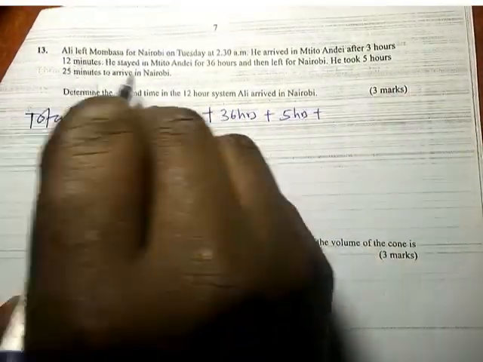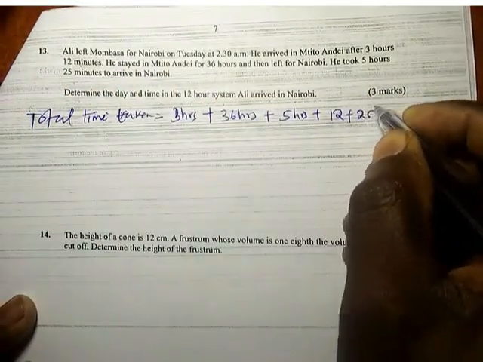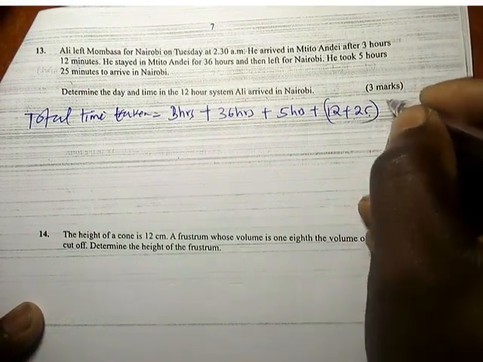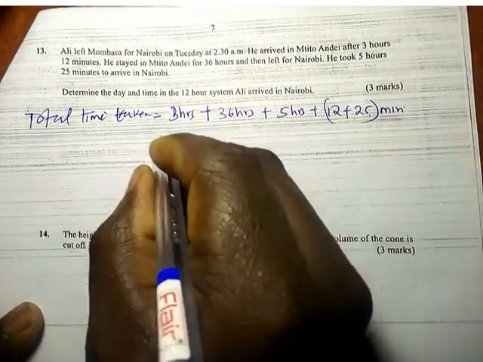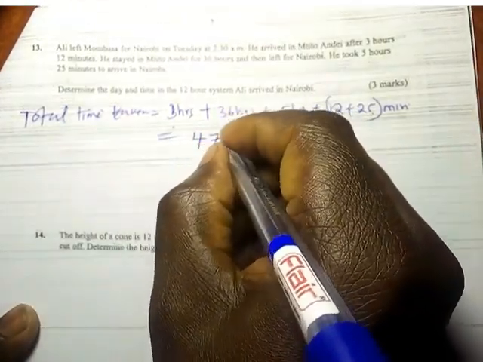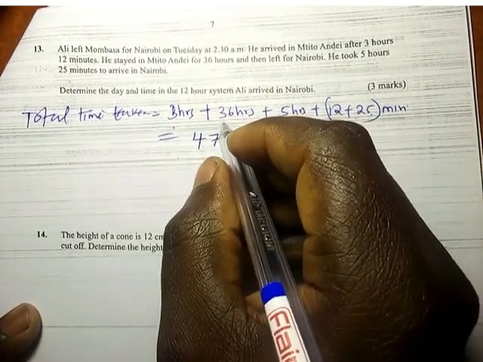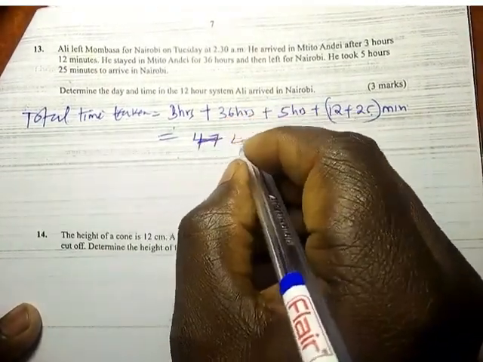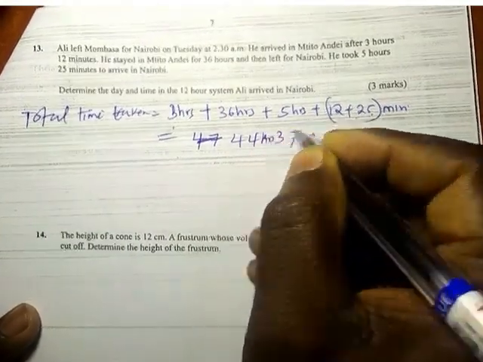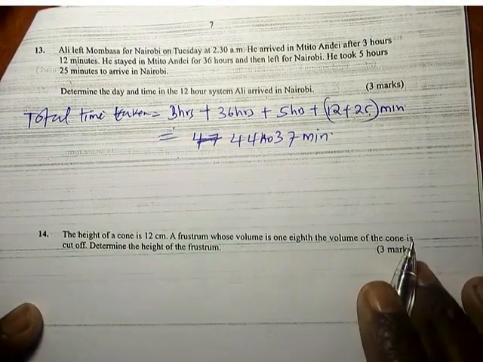So I am adding now the 12 minutes plus 25 minutes. This one is in minutes, so the total here is 37 minutes. 44 hours, 37 minutes. That is the total time it took.